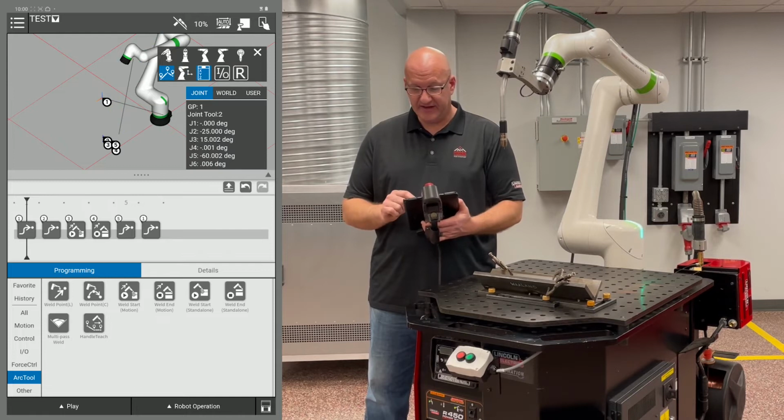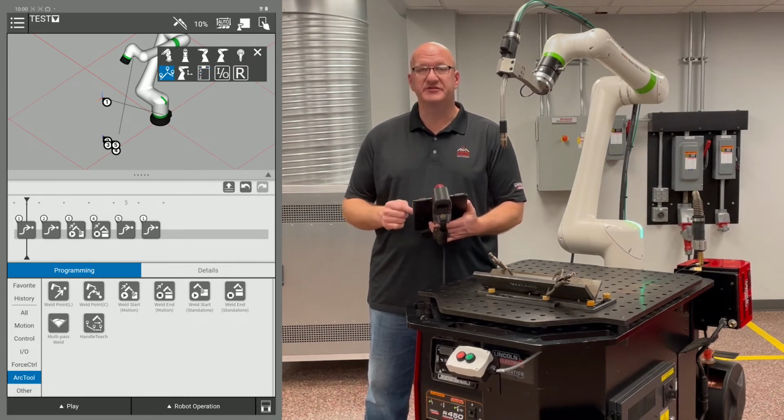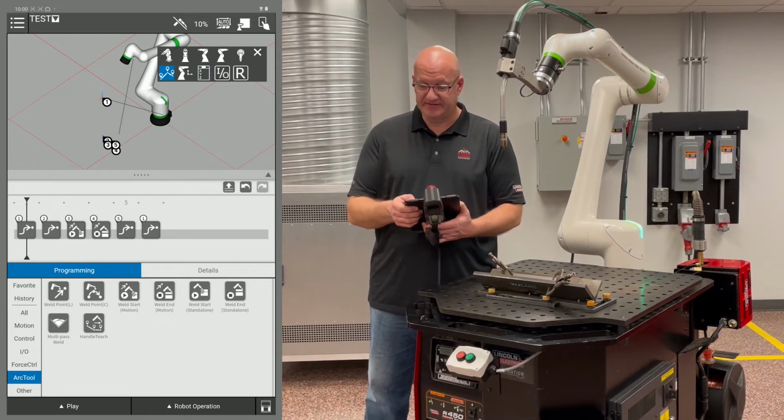To the right of that, I can choose to see where the position is of my tool center point in space. So right now that's joint. If I click on world, I can see the world coordinates and then user frame coordinates. And then I can also look at my IOs and my registers from there if I click those other icons.